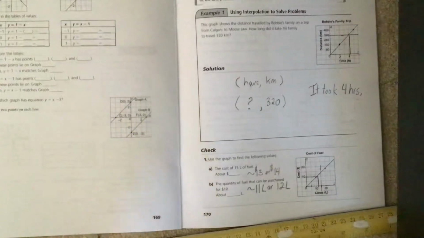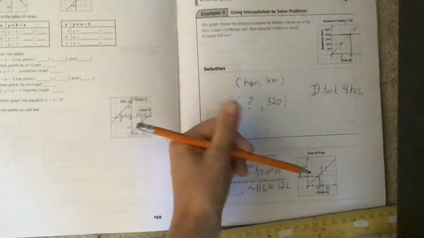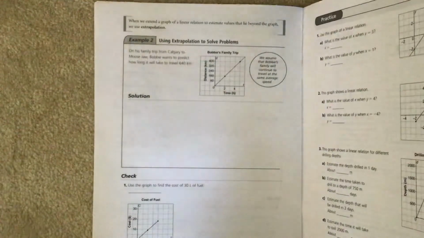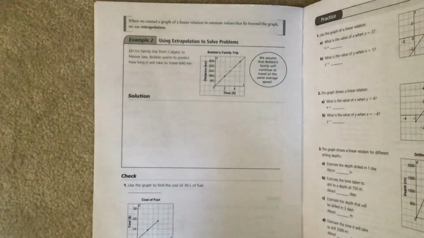You can use your ruler, and if your pencil is sharpened, you should get a nice connecting line across to see where you line up there. Okay, so for the next one, that was interpolation, between the points. The next one we're looking at is when you don't have points that go as far as you're looking.